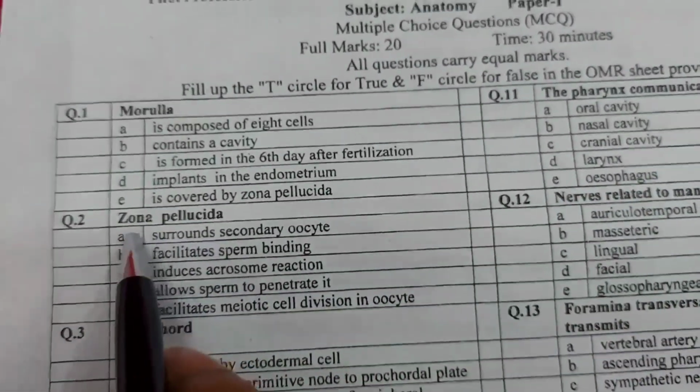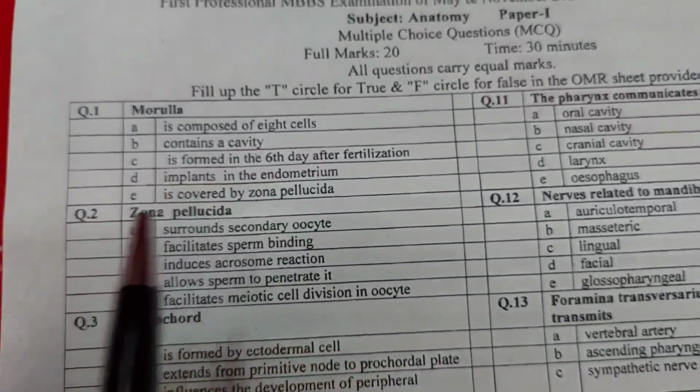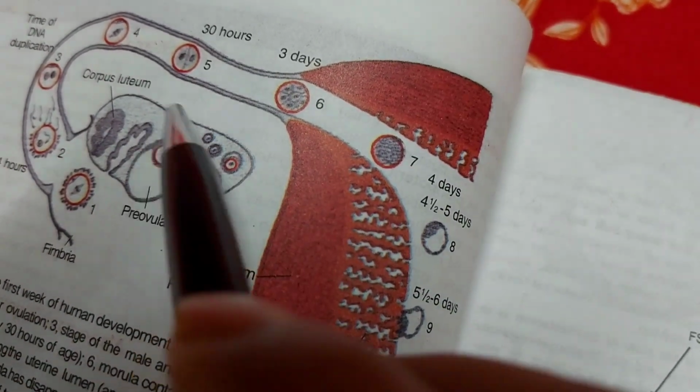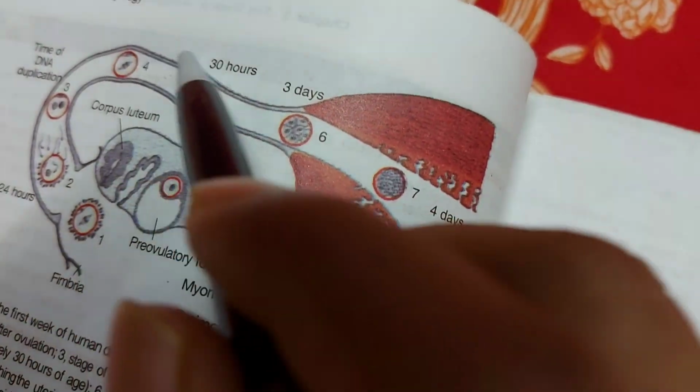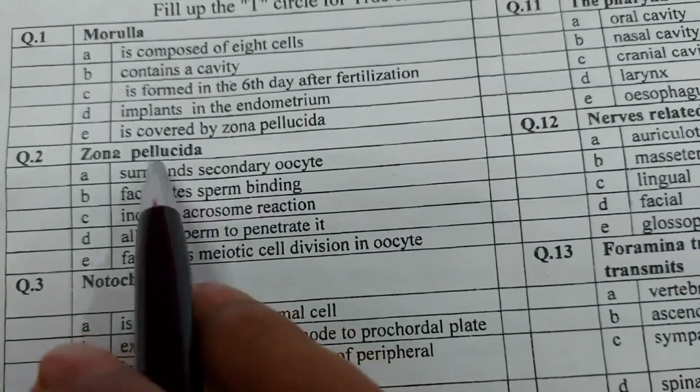The next question is about the zona pellucida. So what is the zona pellucida? You have seen that there is a covering surrounding the oocyte throughout its course up to the morula; that is the zona pellucida. And this is the second question about the zona pellucida.